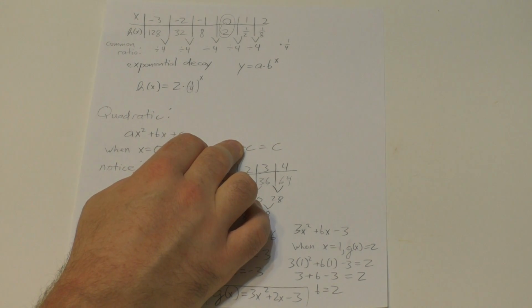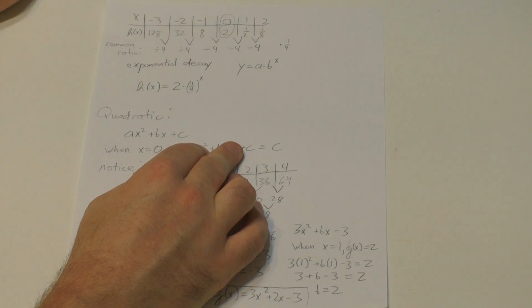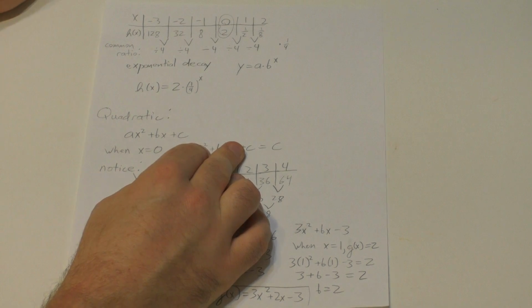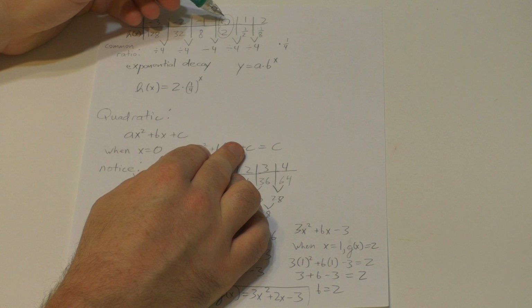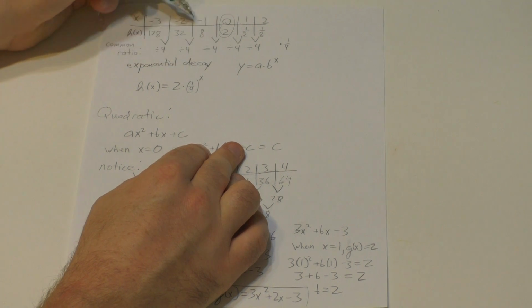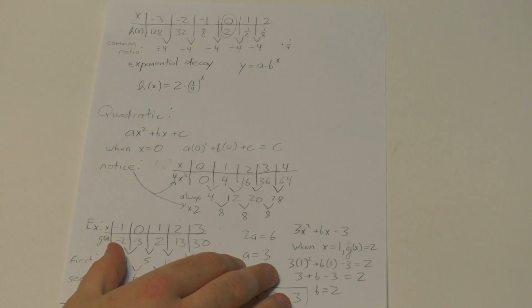We're done there. The final thing to say is if this common ratio is greater than 0 and less than 1, a fraction less than 1, then we have exponential decay, meaning it gets smaller and smaller and smaller. When something decays, it gets smaller.